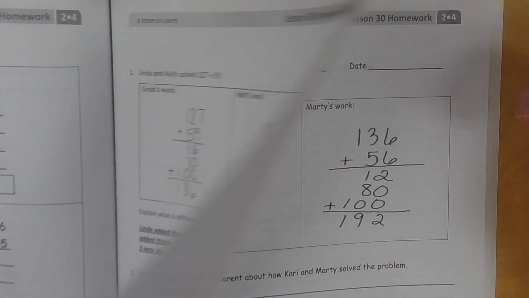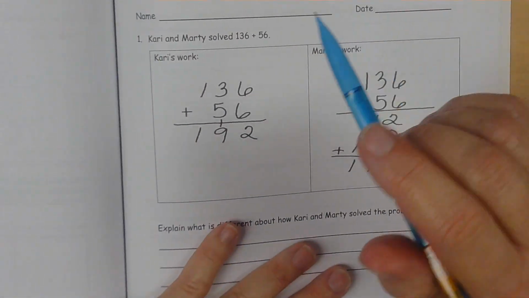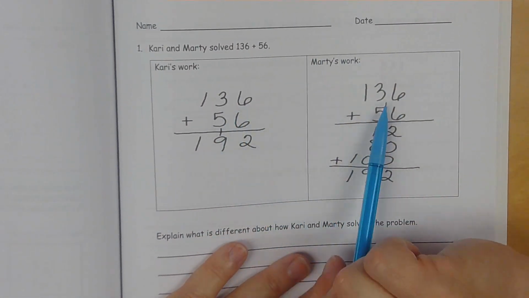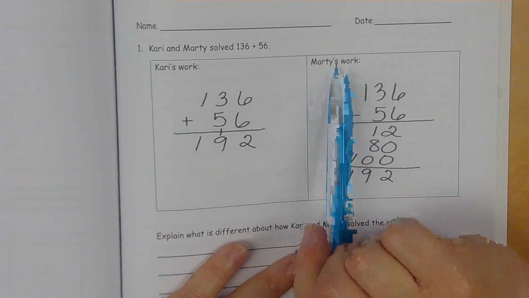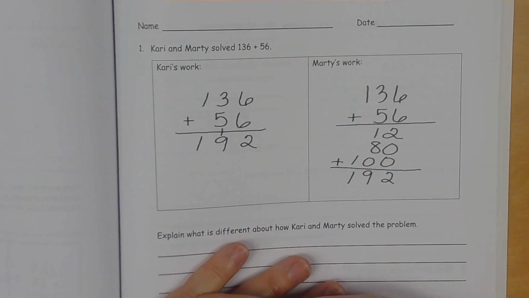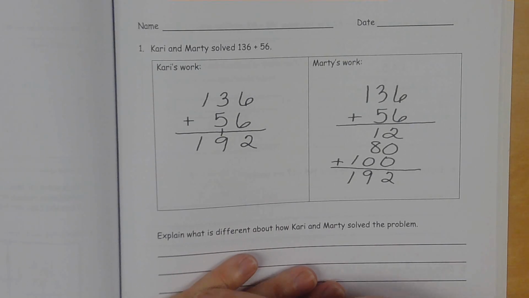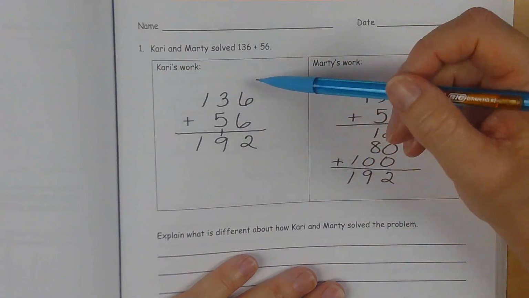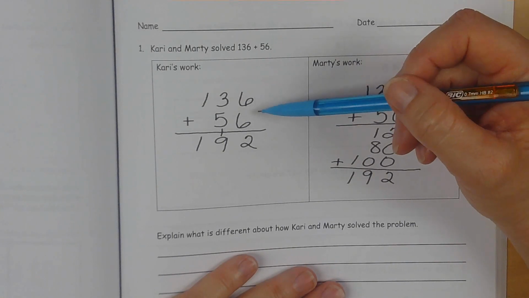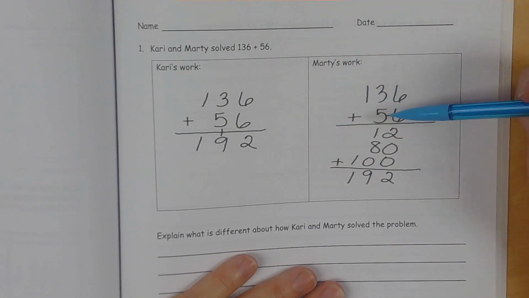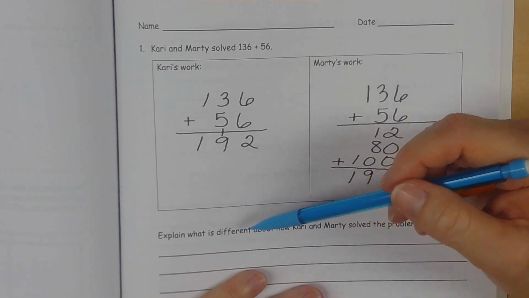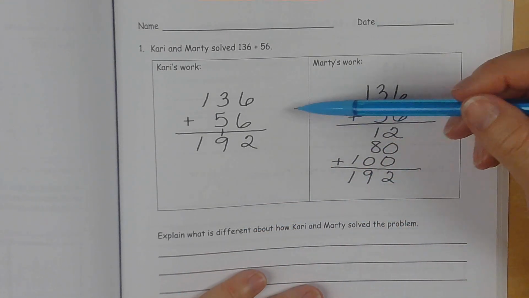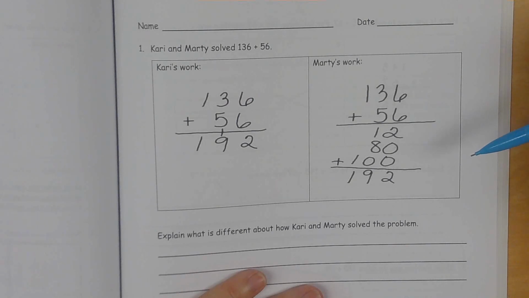So let's get started. The first thing it's asking us to do is look at this problem, 136 plus 56, and 2 students did that work. They did it differently, right? This person, Carrie, used new groups below. Marty did totals. So what is different about how they solved the problem? What is different?